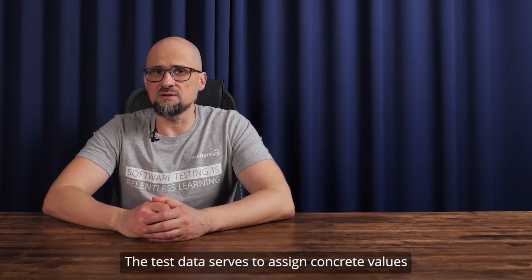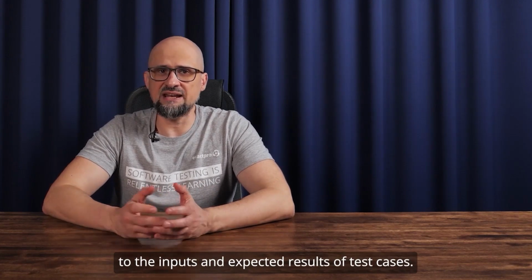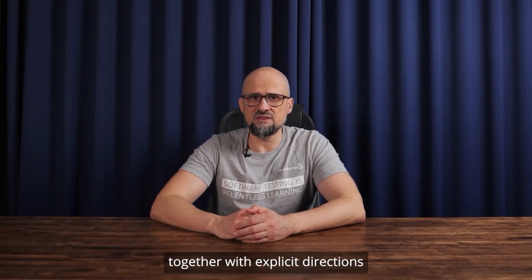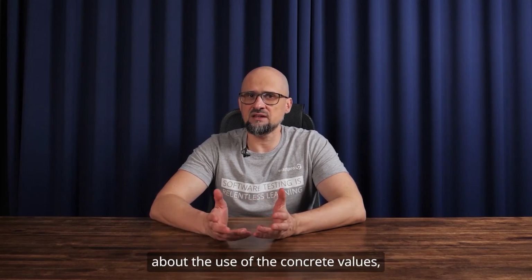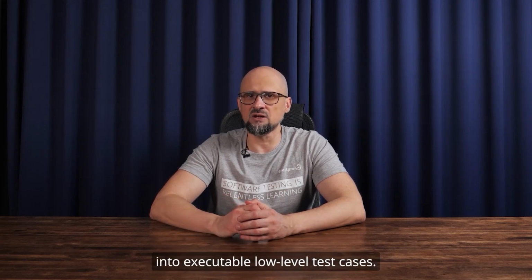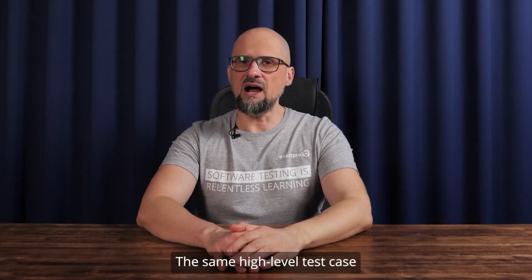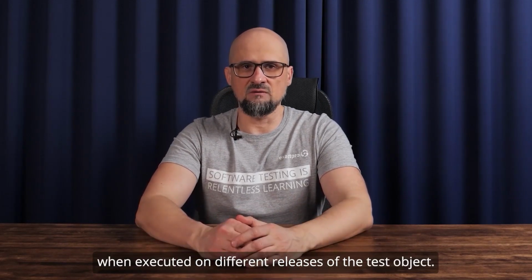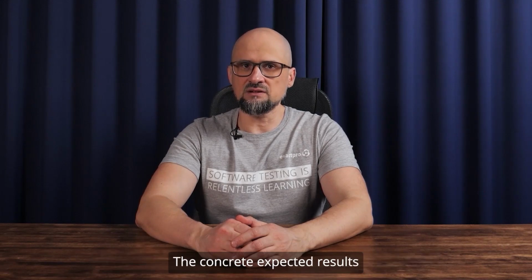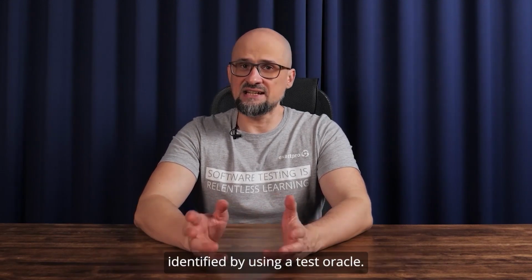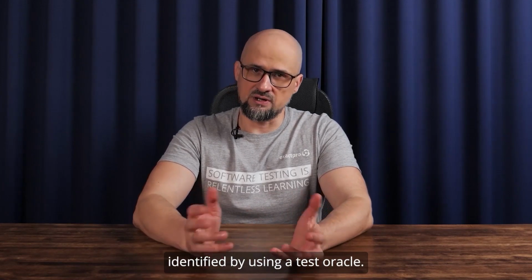Test data serves to assign concrete values to the inputs and expected results of test cases. Such concrete values, together with explicit directions about the use of the concrete values, turn high-level test cases into executable low-level test cases. The same high-level test case may use different data when executed on different releases of the test object. The concrete expected results which are associated with concrete test data are identified by using a test oracle.